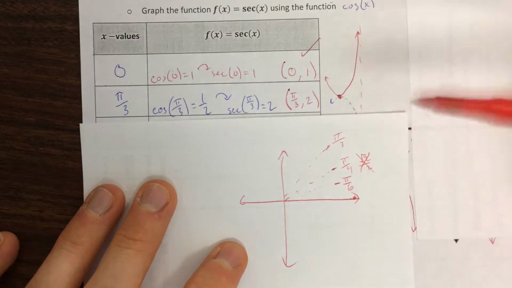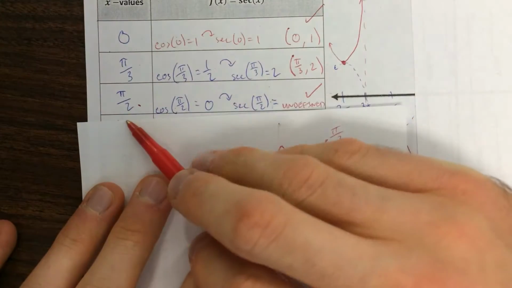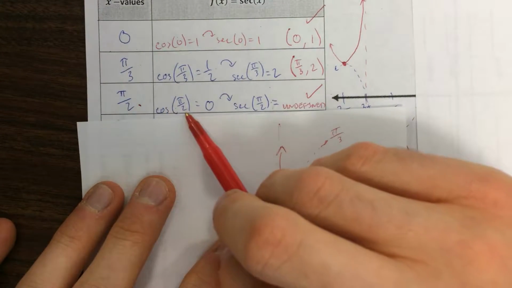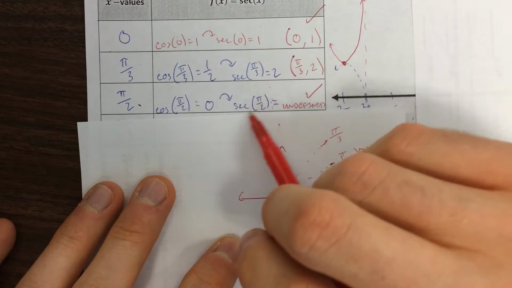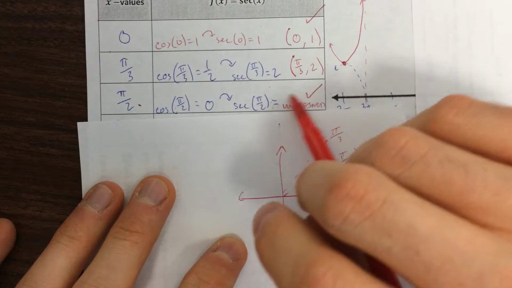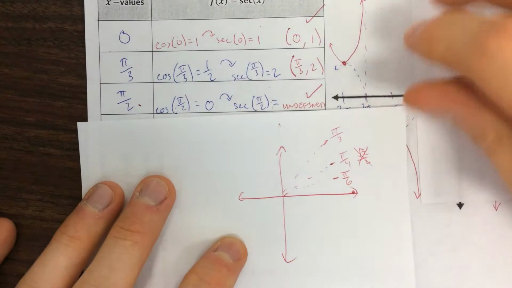Similar thing, we could keep going around. Pi over 2 we'll use. Here, cosine of pi over 2 is 0. If we take the reciprocal of 0, secant of pi over 2 would be undefined. We can't take the reciprocal of 0, so we have an undefined line there.